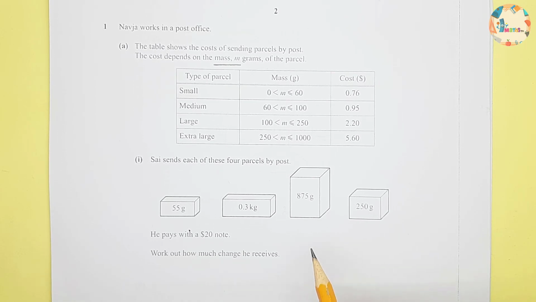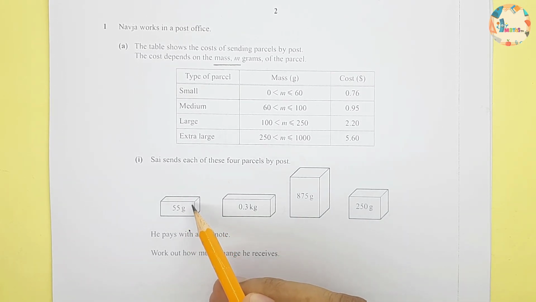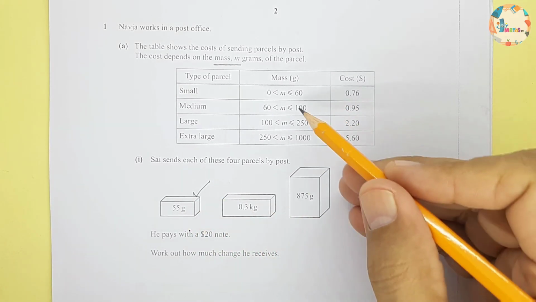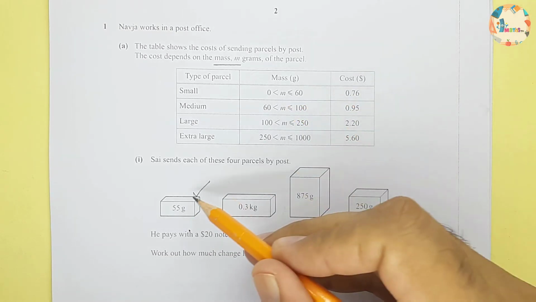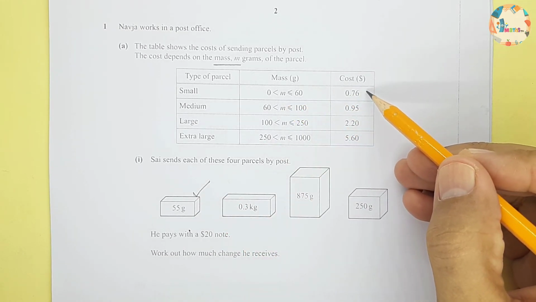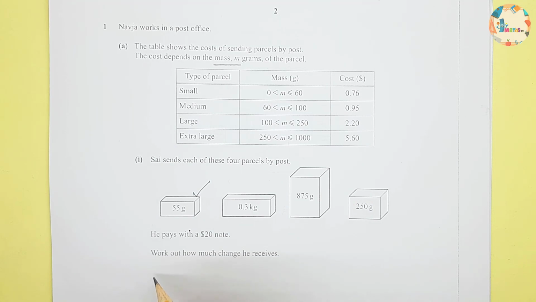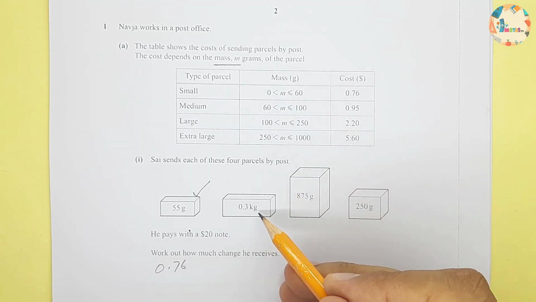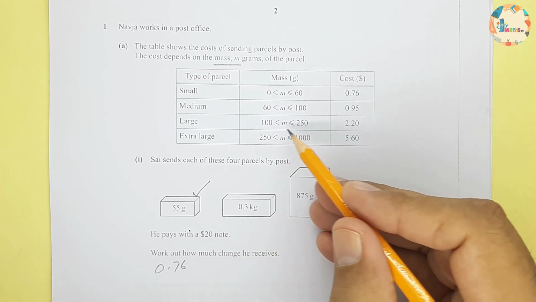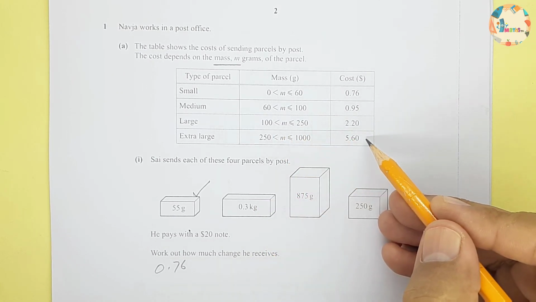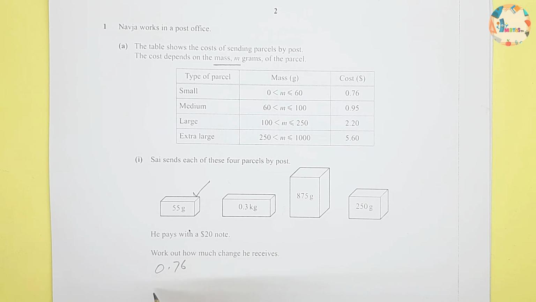For this we will be checking the calculation. For example, 55 grams will be within this range, so the cost for this one will be 0.76, so we'll write 0.76. And 0.3 kilogram will be 300 grams, so it will be within this range, 5.60, so we will add 5.60.